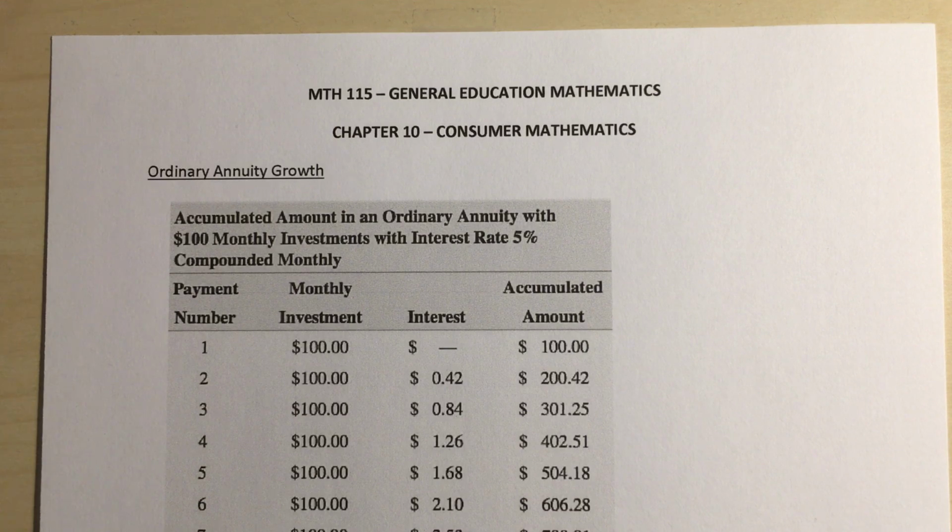So what we have here is the payment number, the monthly investment, the interest, and then the accumulated amount. In this case, we're investing money in an ordinary annuity with an interest rate of 5% compounded monthly. Our first payment is the initial $100 invested. There is no interest calculated on that first month, so our accumulated amount is simply the first payment, which is $100.